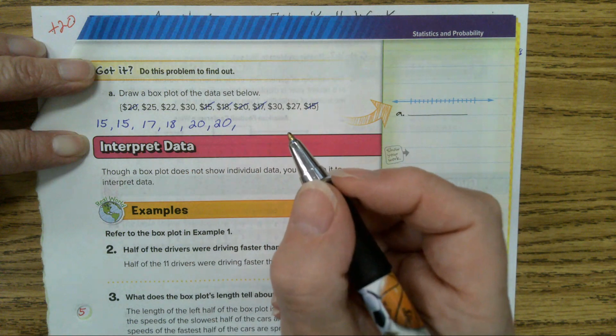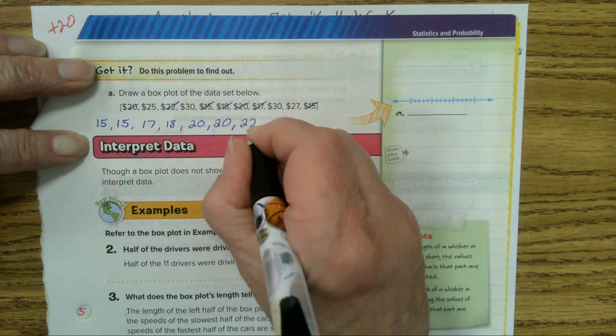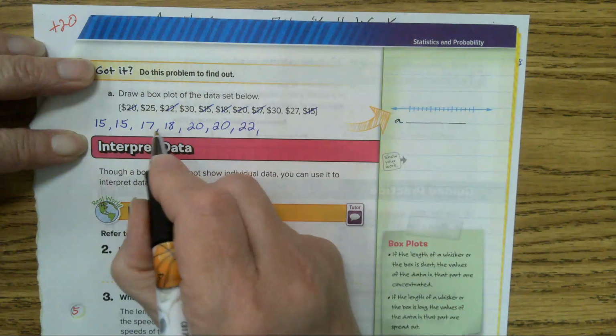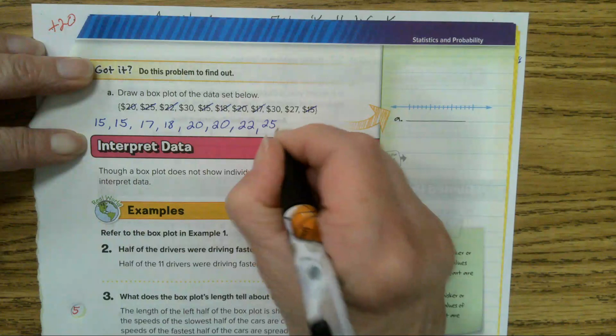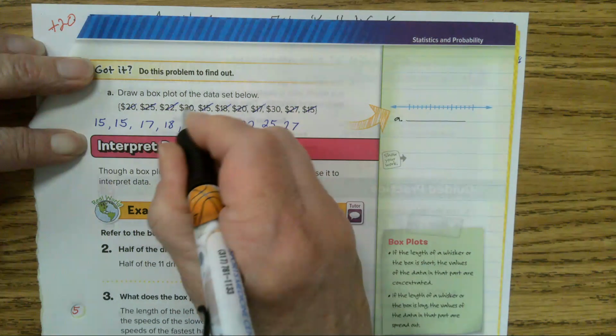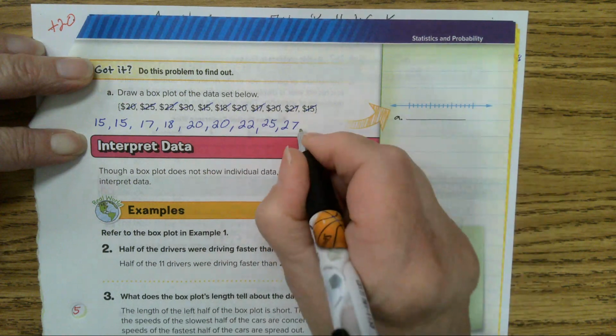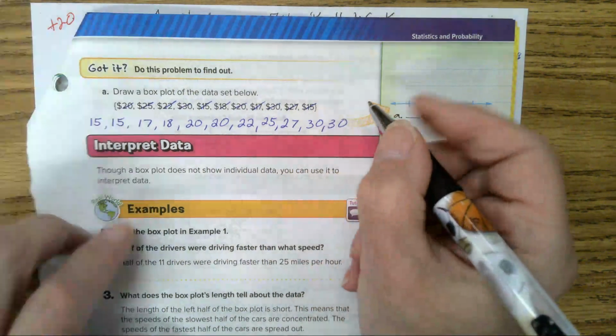Writing these down. Then it's 22. What, 25? What's after 25, class? 27. Is that it in the 20s? Then we just have 2 30s. Did we get them all? Good.